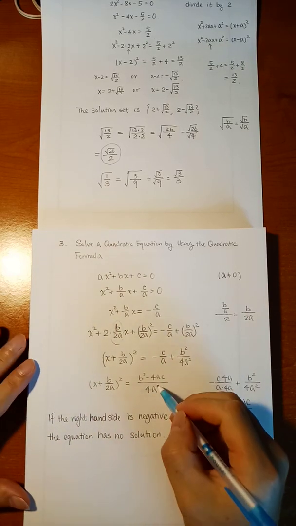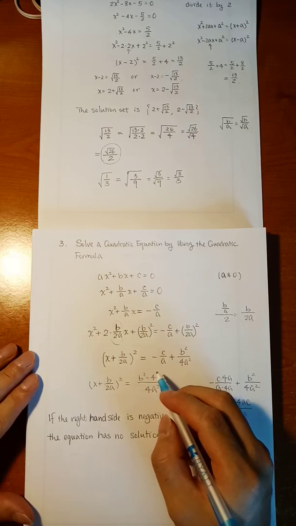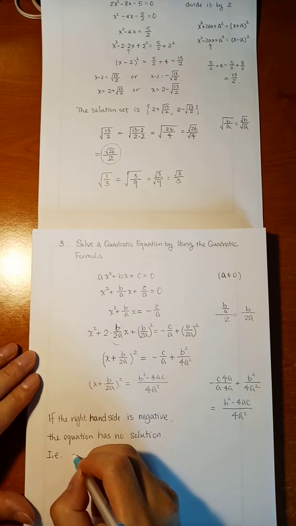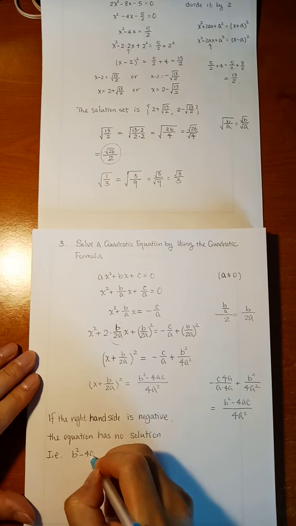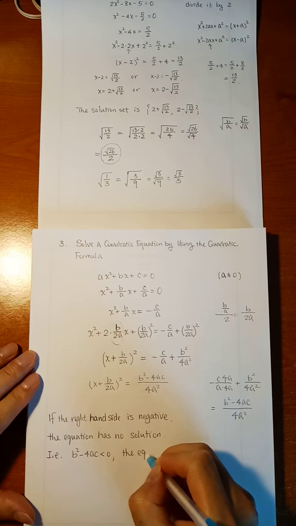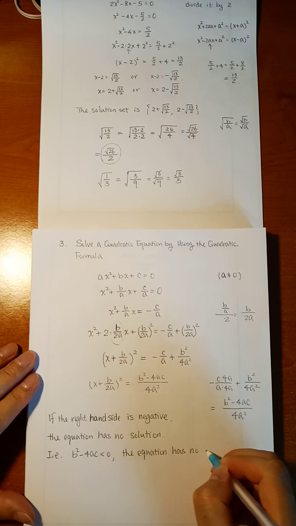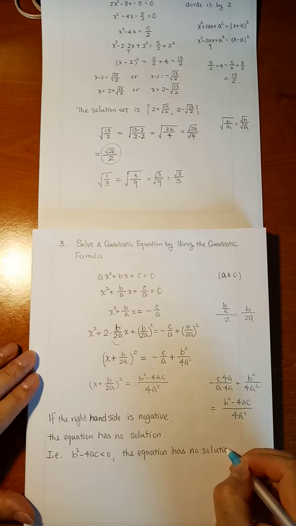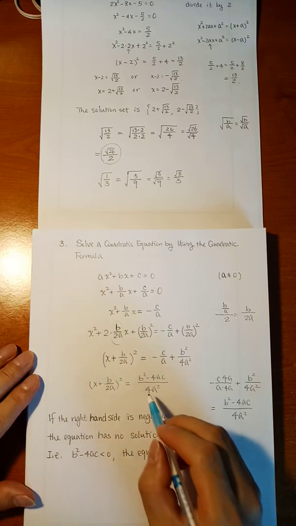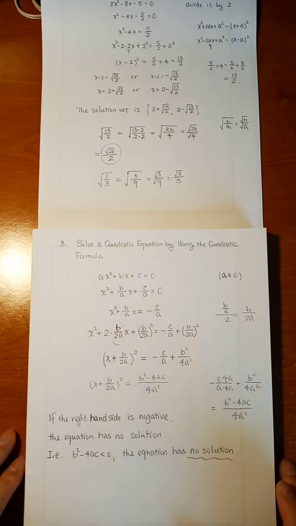If the right hand side is negative, we already discussed that the denominator is positive, the ratio is negative, then the numerator is negative, i.e. b squared minus 4ac is negative, the equation has no solution. Okay? When this numerator is negative over a positive number, the ratio becomes negative, then the equation has no solution. This is the bad case.